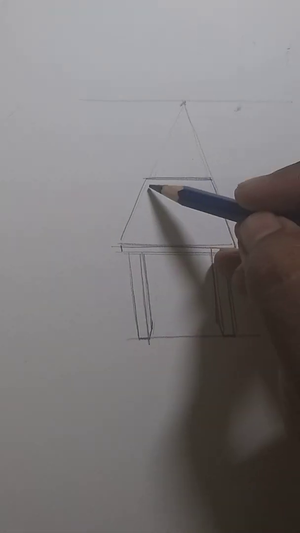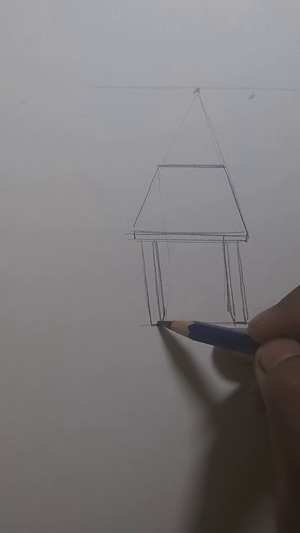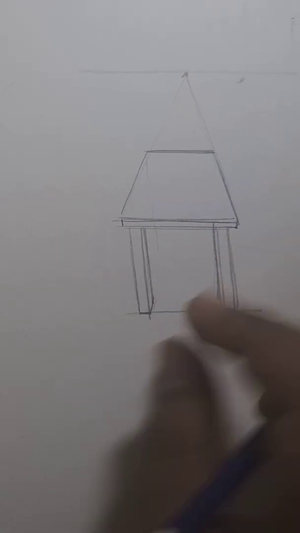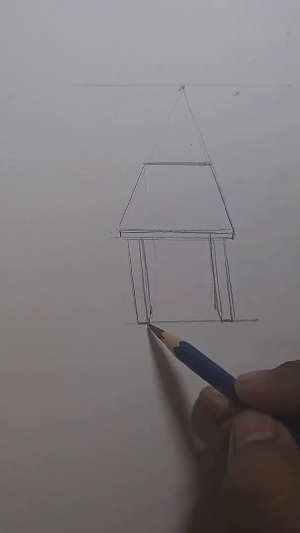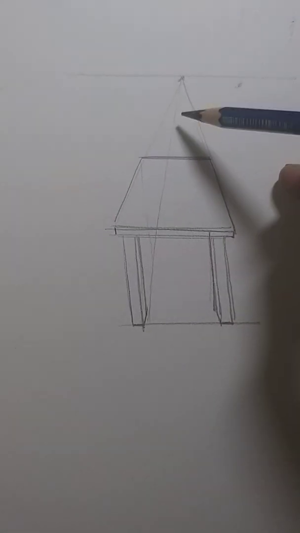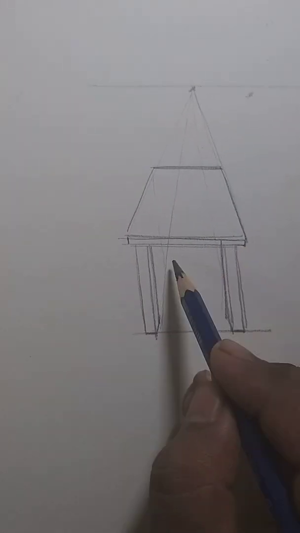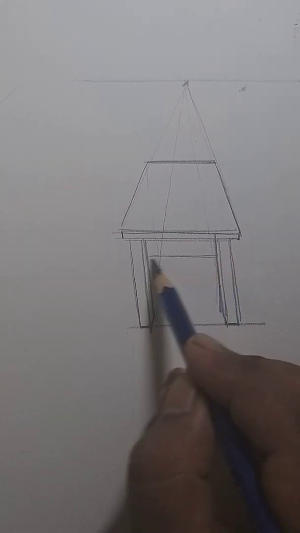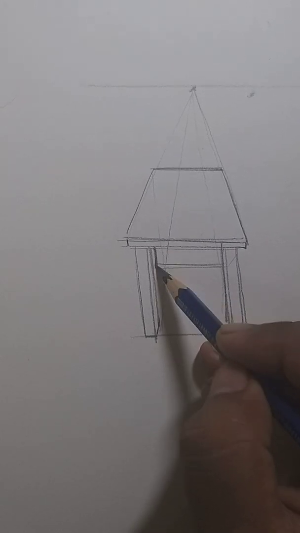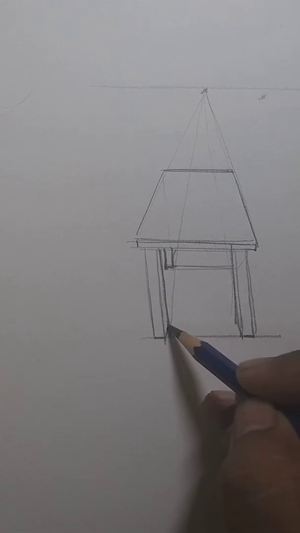Just the same way, I want to see whether the other side of the leg will come. So from here I'm going to draw an orthogonal line, from here as well. I presume this is the height of the other side, and the legs are completed.